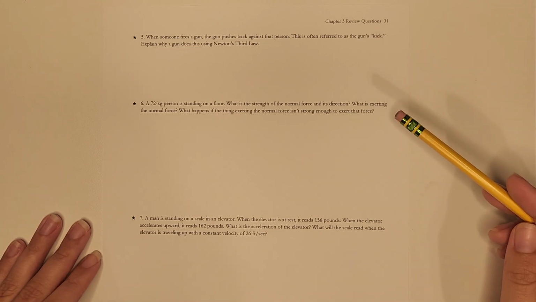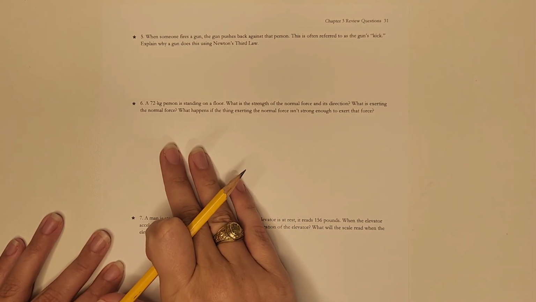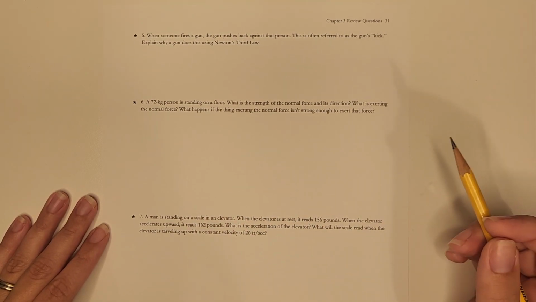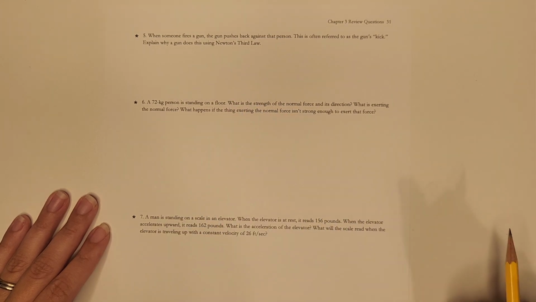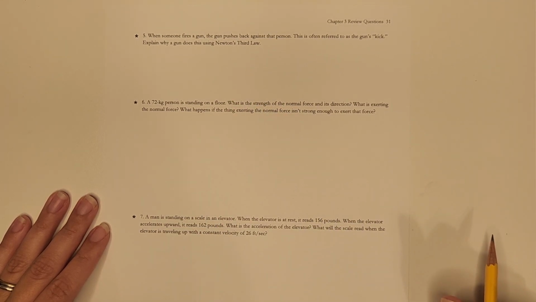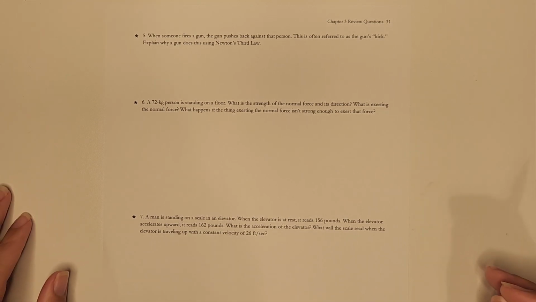Again, this is just an explanation question, so I'm not going to write it down, but I will give you the explanation. The gun obviously exerts a force on that bullet, causing that bullet to exit the chamber away from the gun, moving forward. At the same time, though, that bullet, because of Newton's third law, is going to exert an equal but opposite force on the gun. And that is going to cause the gun to do the kick backwards.